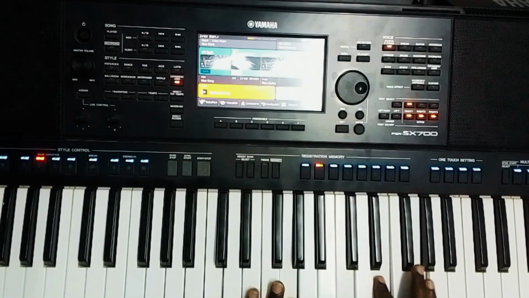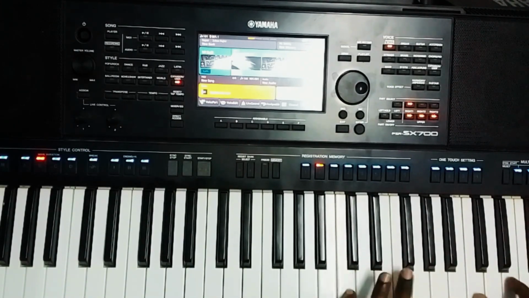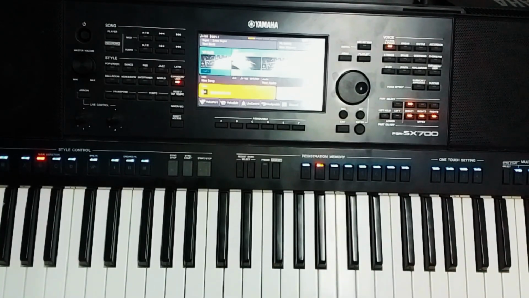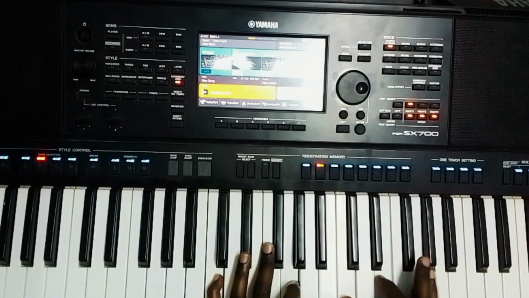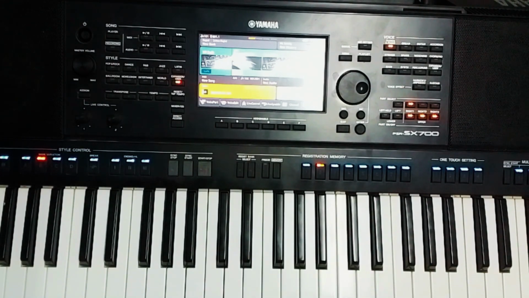And then you can do this exercise. The other thing I want you to practice these chords using this progression.